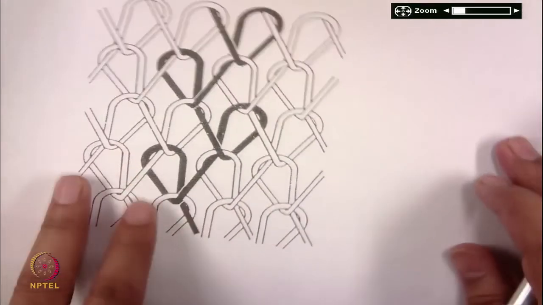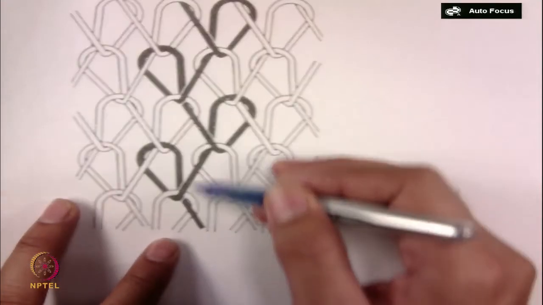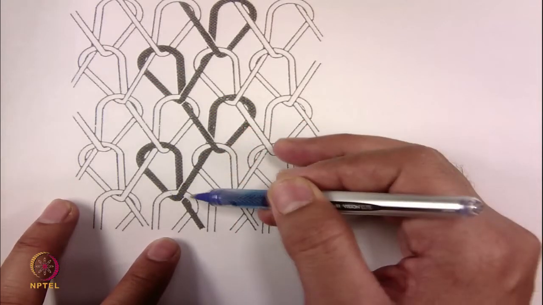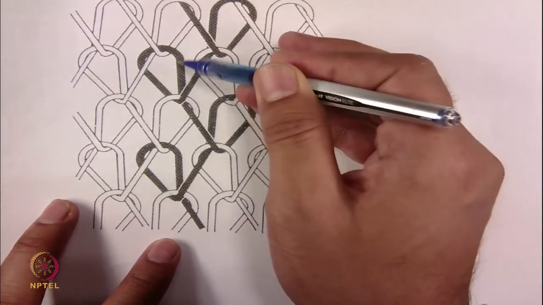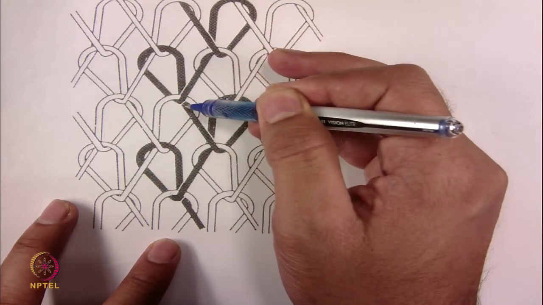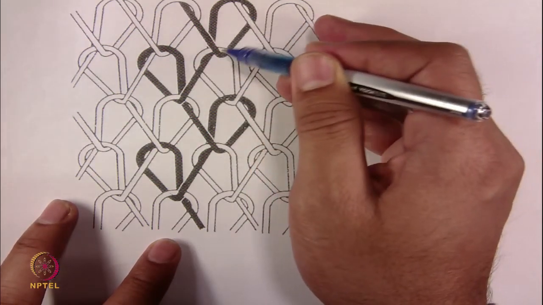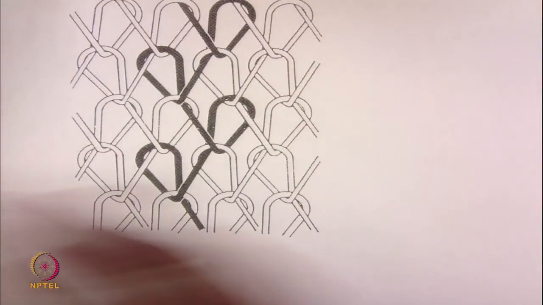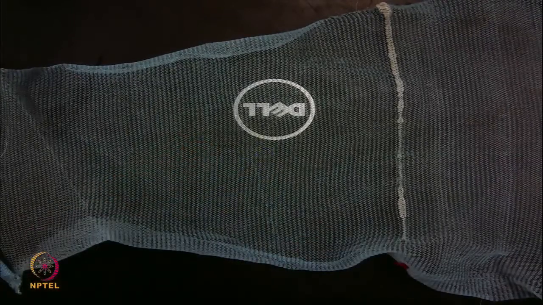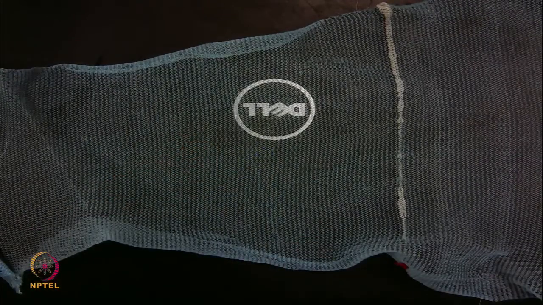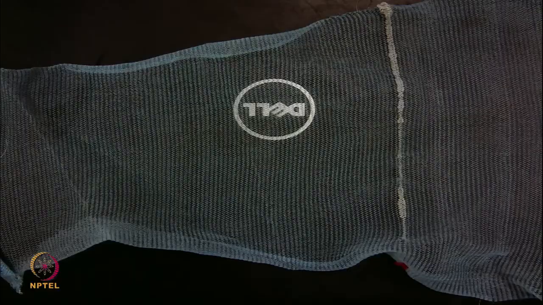So, this is exactly the same thing. The loop was tilted on the left, then it is tilted on the right, then again it was tilted on the left and then it was tilted on the right. So, this is how the yarn was moving. At least the magnified image of the fabric will give you some hint. So, now let me explain how this fabric was being formed.